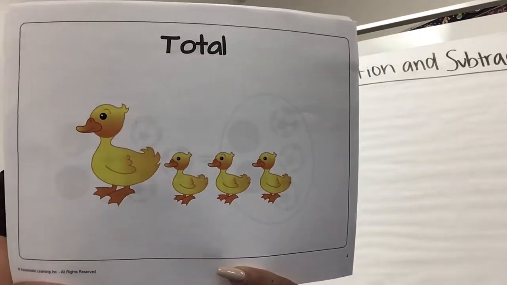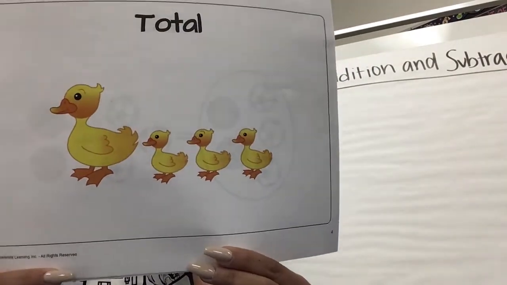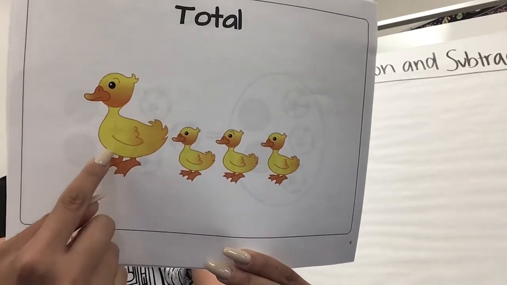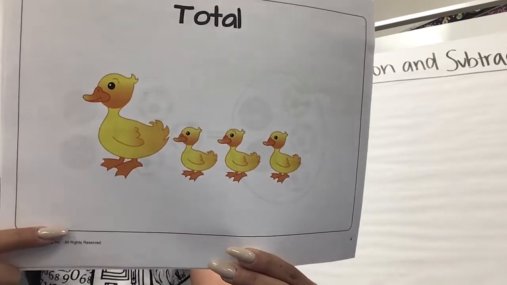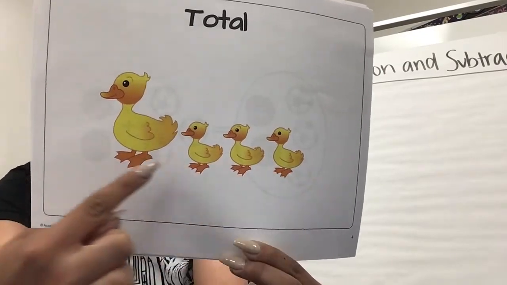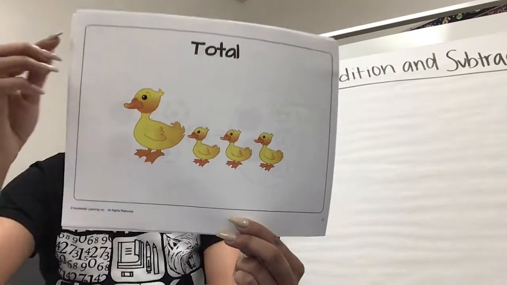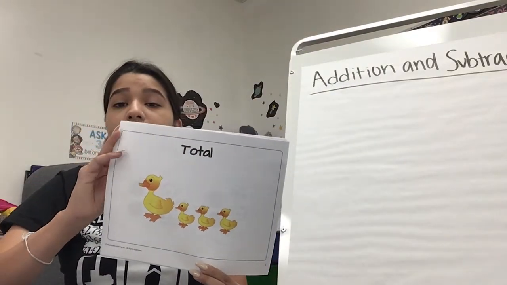Total. Total is how much you have of something. So here we have 4 ducks. 1, 2, 3, 4. That is the total. So the total number of ducks is 4. How much we have all together.